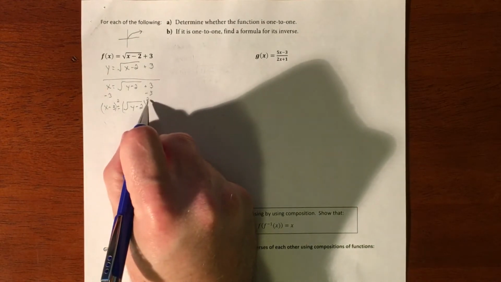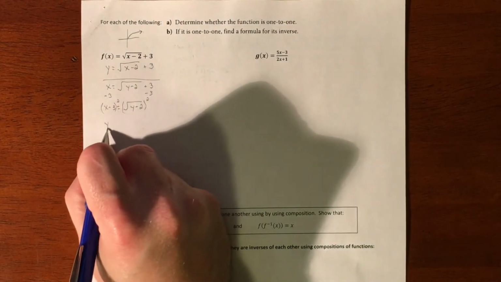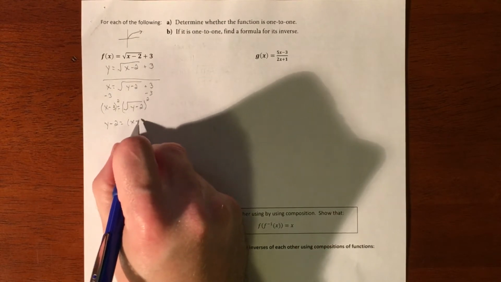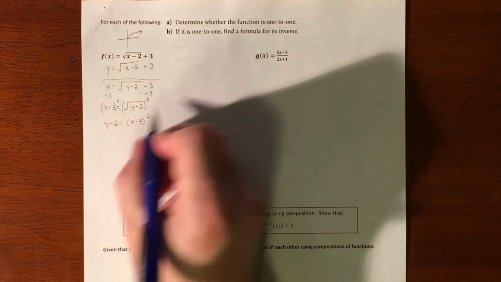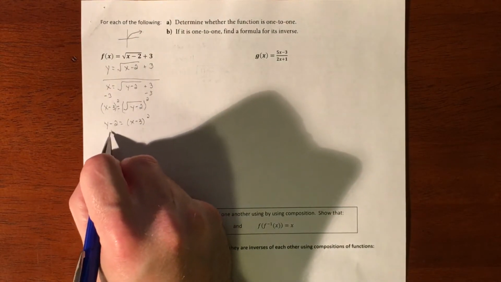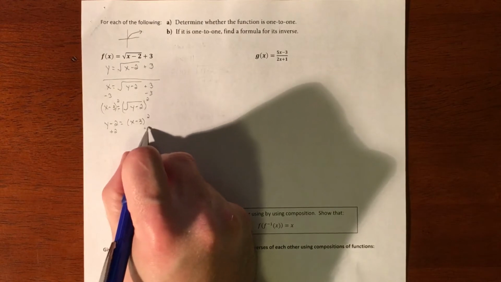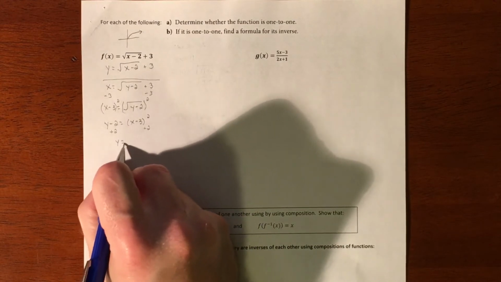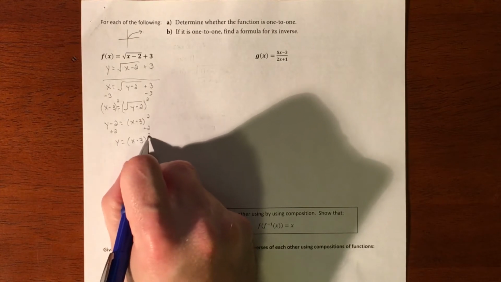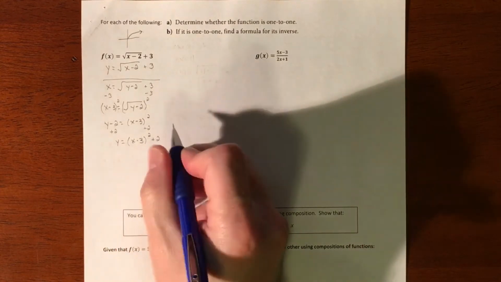The square root and the square will cancel each other, undo each other. And so that's going to be y minus 2 equals x minus 3 squared. Same thing, I just like to have the y's on the left. So we'll add 2. So we get y equals x minus 3 squared plus 2.